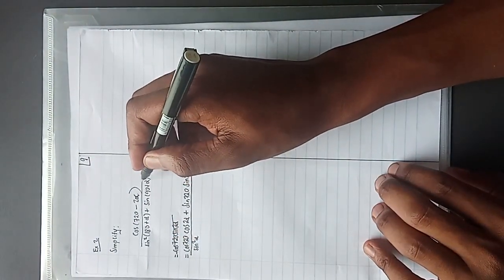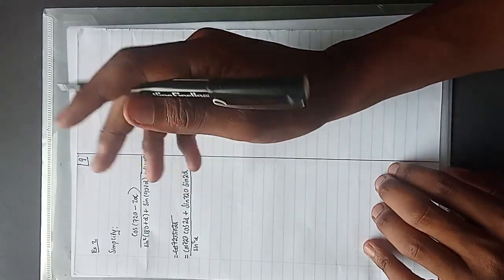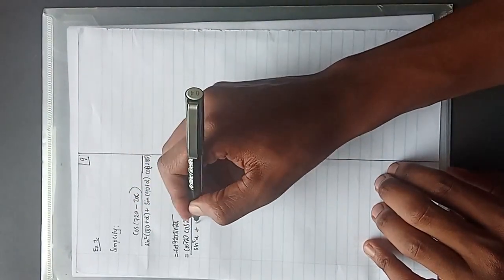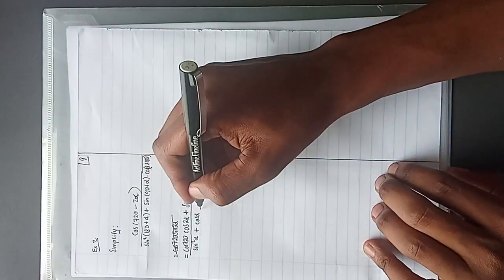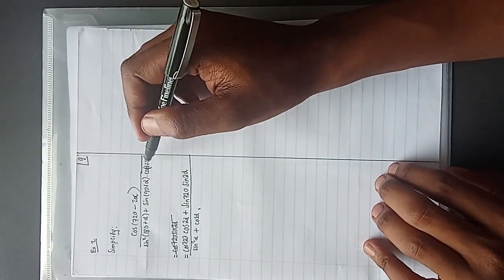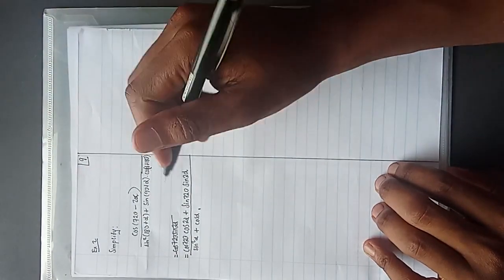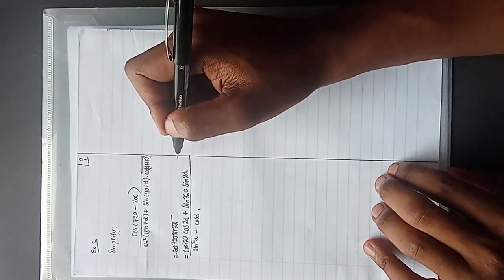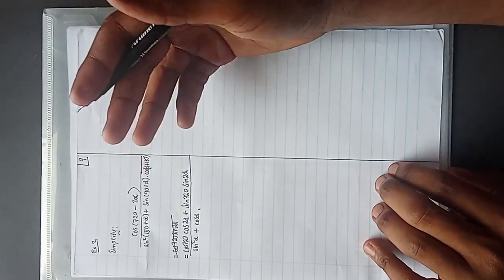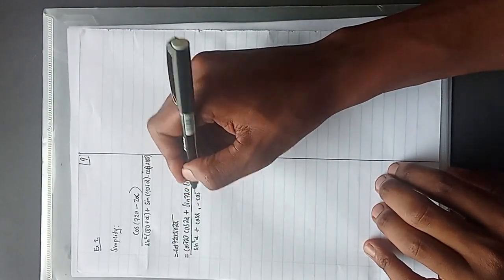Then here, sine(90 + alpha) is in quadrant 2, and sine in quadrant 2 is positive, so I'm going to have positive cos alpha, times cos(alpha + 180). It's written in reverse here, alpha plus 180, but it's 180 plus alpha, in quadrant 3, and only tan is positive in quadrant 3, so I'll have negative cos alpha.